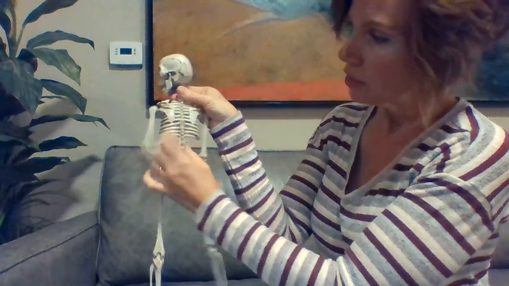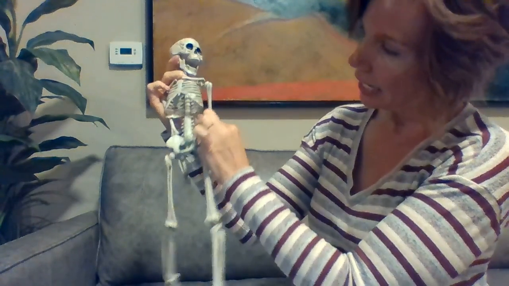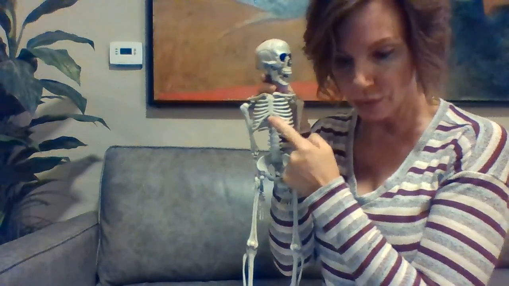And then you have your 2 floating ribs, and those are attached to the back, and they just kind of hang out. So they're not attached to anything, but they're considered your floating ribs. And then again, your sternum right here.